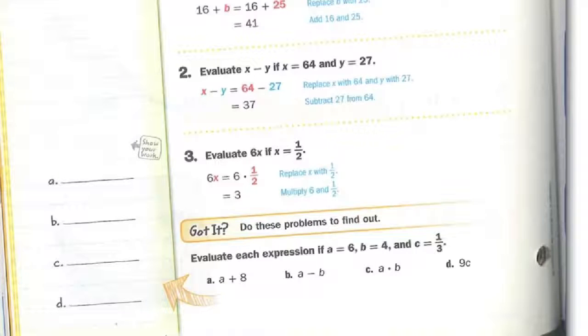The first one here says evaluate, or solve, 16 plus b if b equals 25. So here we have our 16 plus b. When you do these problems, this is very important. I'm telling you this now so that you don't make this mistake on your assignment, because you will have to redo the assignment if you do not show your work appropriately here. In this case, the value of b is 25. So where we see the b, we're going to substitute in the number 25 because that's given. They tell us right here that b equals 25.